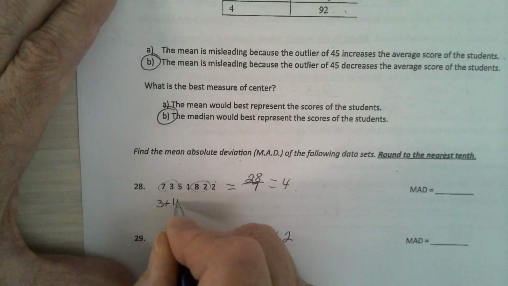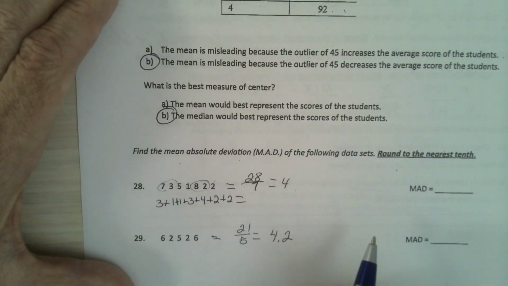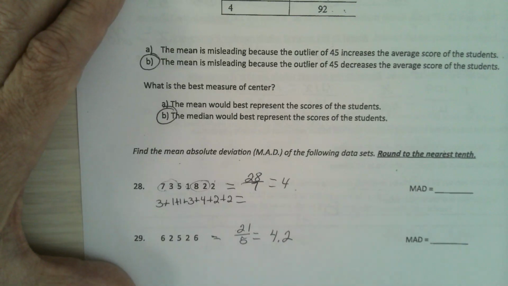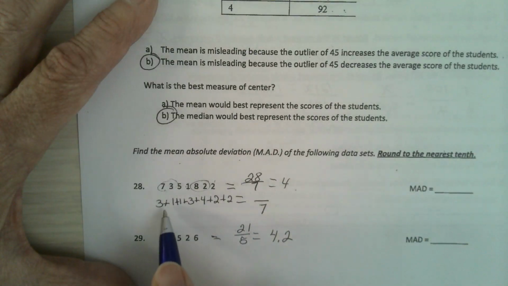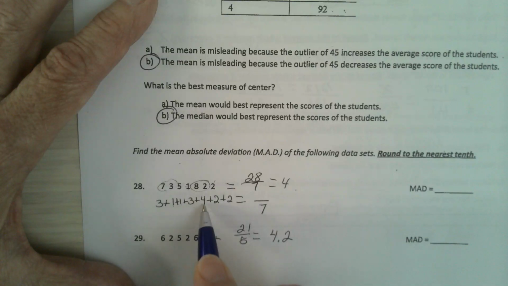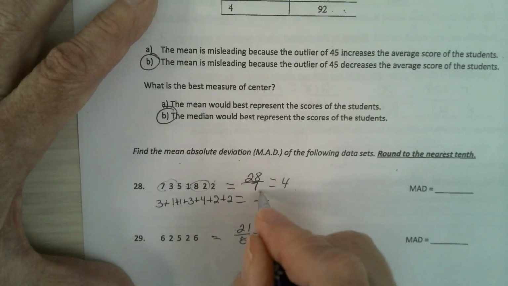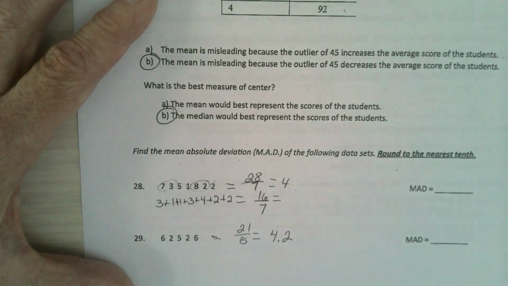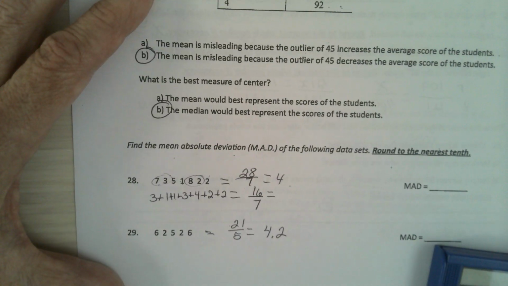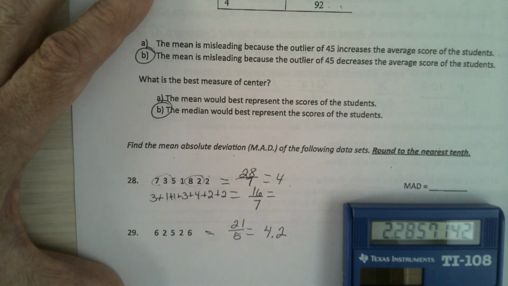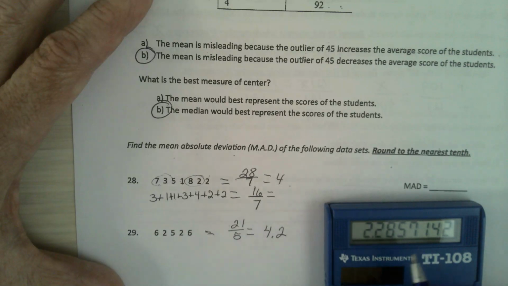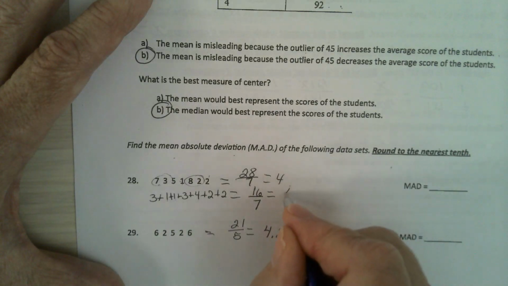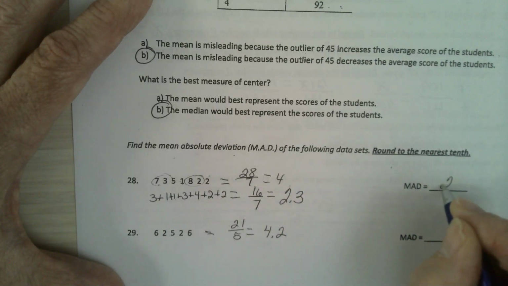Then I add all of these numbers, or the distance each is from the mean. You don't worry about whether it's positive or negative. It's just how far is it from it. Add those numbers together, and I'm going to divide it by 7 because there are 7 numbers. So I have 16 divided by 7, which will give me my mean absolute deviation. It says round to the tenths place, so it will be 2.3. If you put 2.2, I'd count it wrong. The 8 turns the 2 into a 3. So it's 2.3.